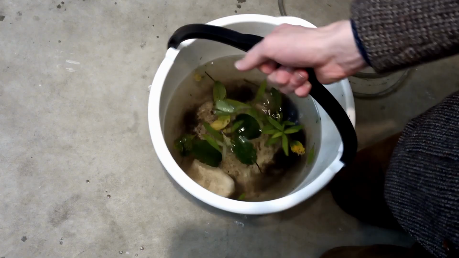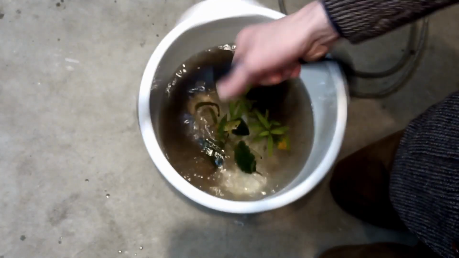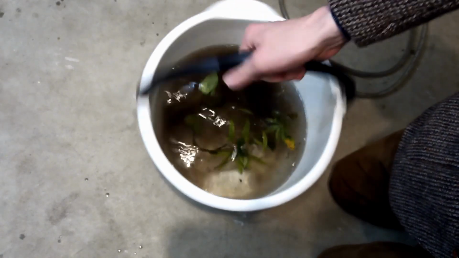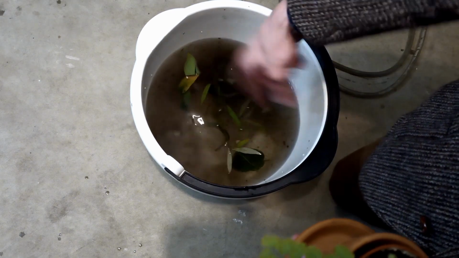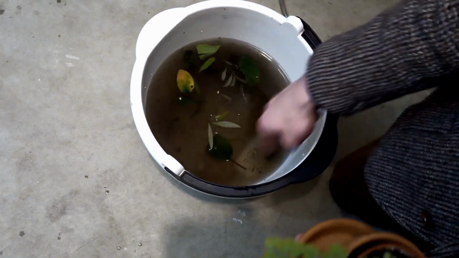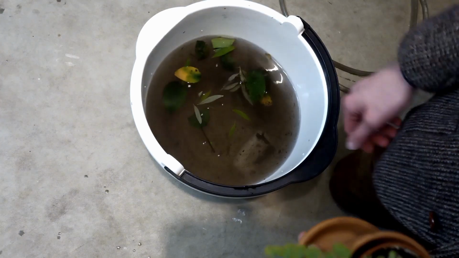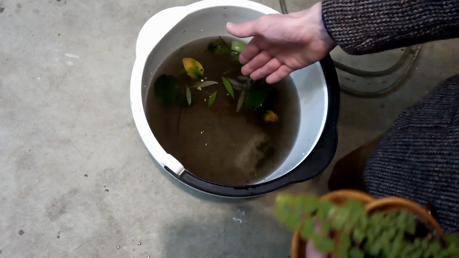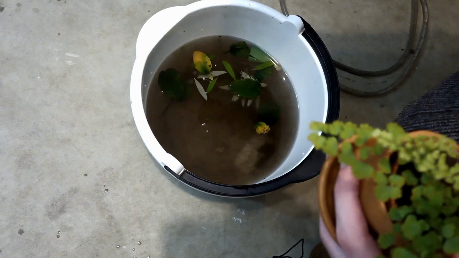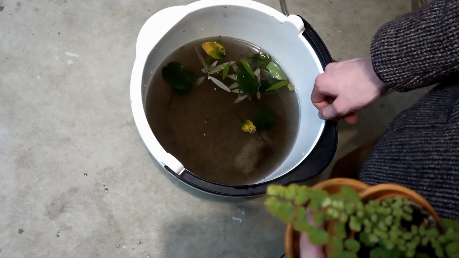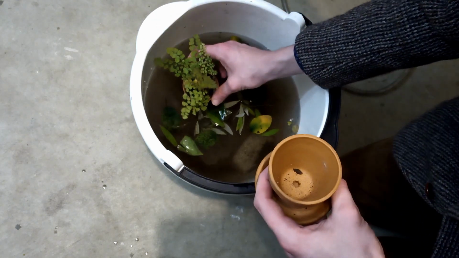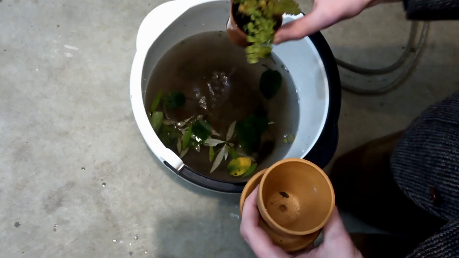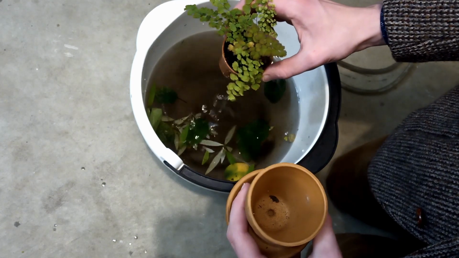This is what my aquarium water looks like after I've taken it out. A little more mixed in. You can see all the particles that were in the bottom. I was just stirring it up. And we've got decaying leaf material. All of it leads to an excellent fertilizer soup. Pretty simple. Easiest way to get a plant to soak through is to soak it. Yeah, so that's about it.